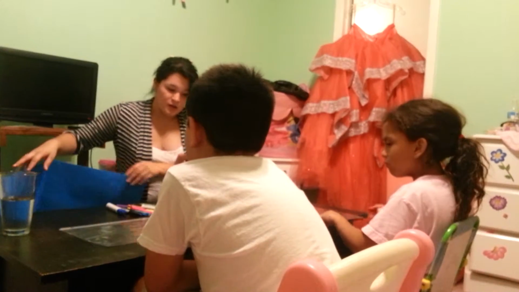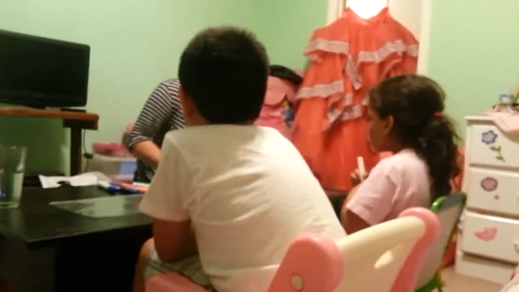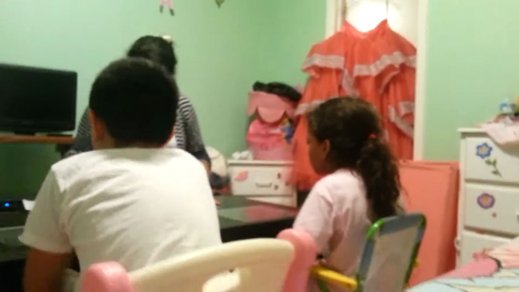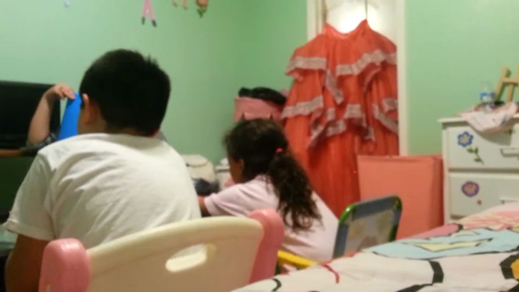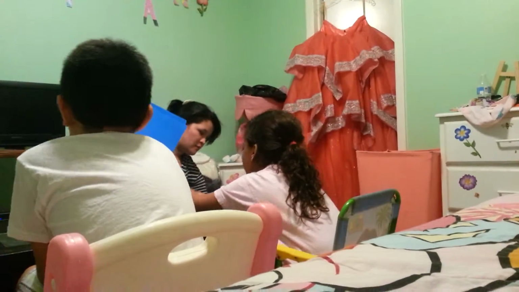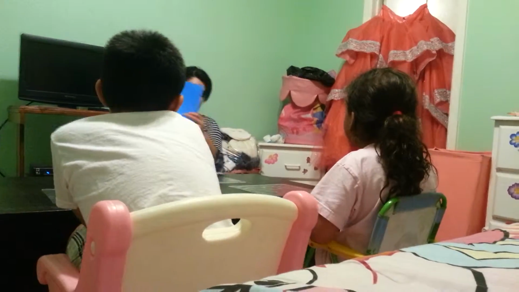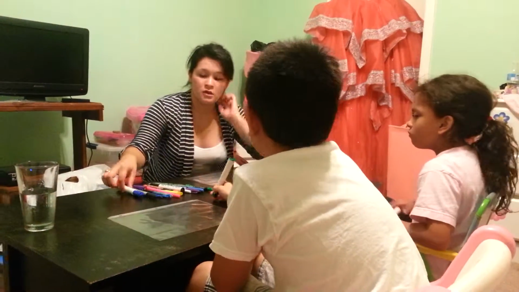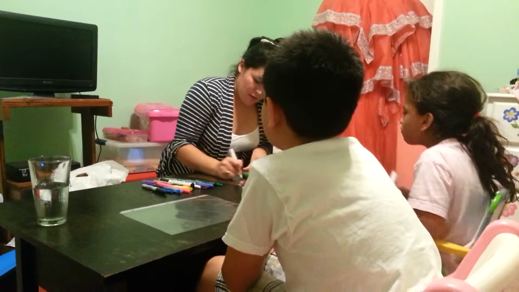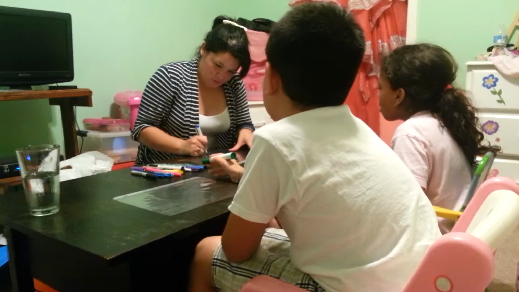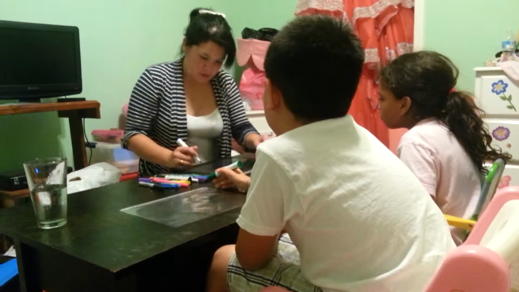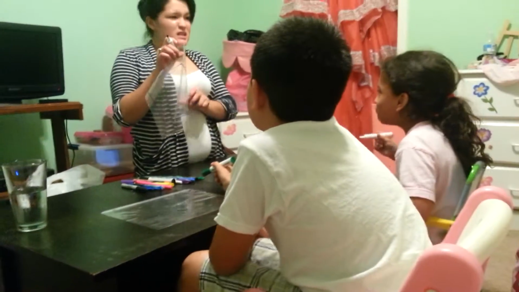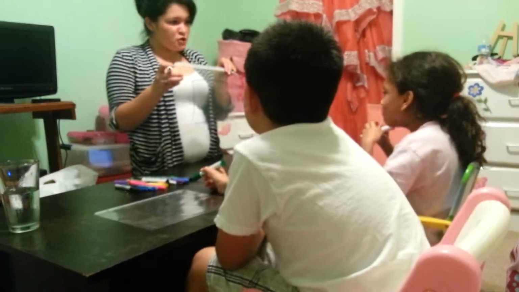So, symmetry. We're going to learn about symmetry. Okay? So, it's whenever two shapes are the same whenever you fold or cut on either side. Okay? So, tell me. I am going to draw this figure. Square. Does this have a line of symmetry?